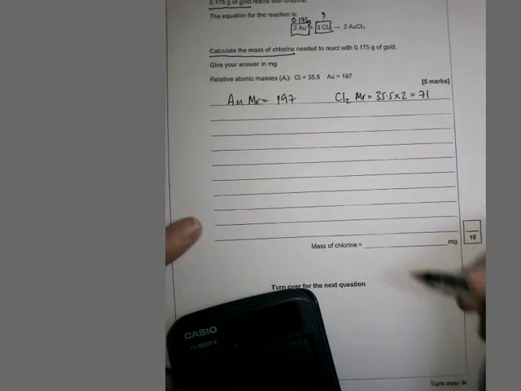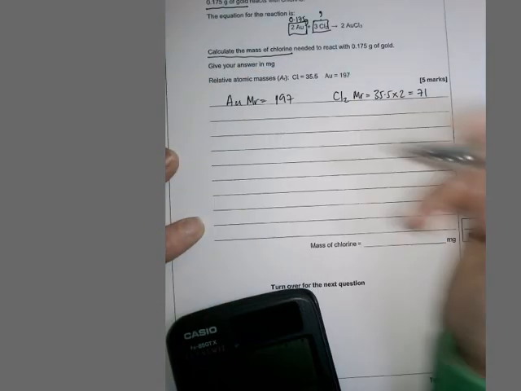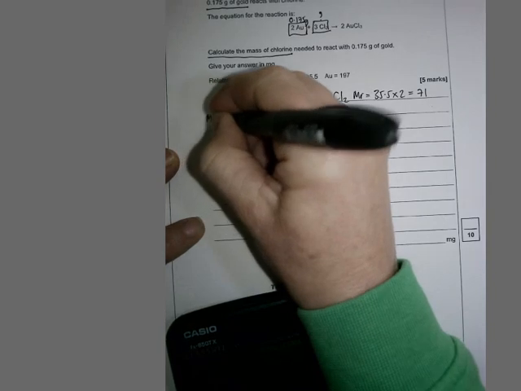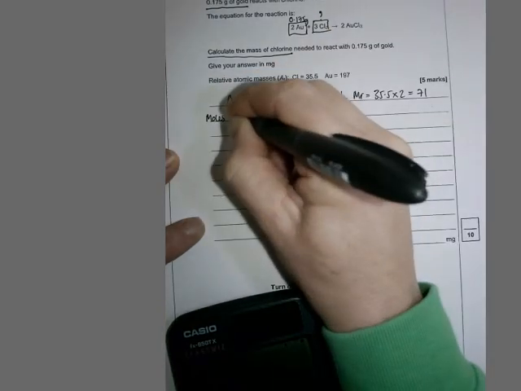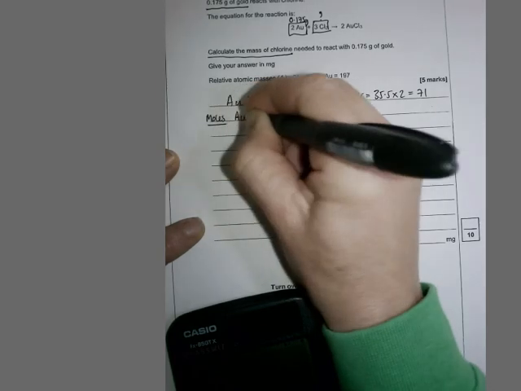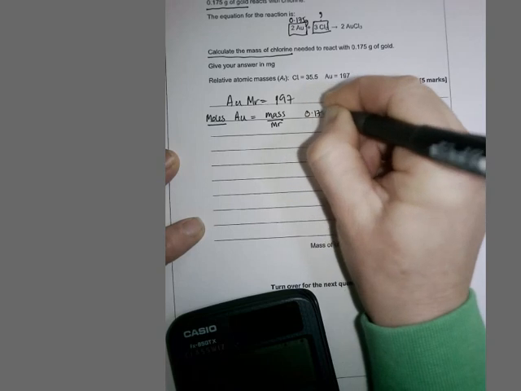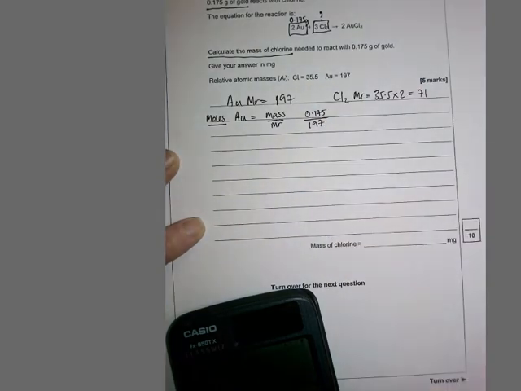In a reacting mass calculation, I recommend using the 3-step method, moles, ratio, mass. So we start off by working out the moles of the chemical which we already know the mass of. In this case, that is gold. So we're going to work out the moles of gold using moles equals mass over MR. The mass from the question, 0.175 grams, divided by the MR, 197, which we've just worked out. So we just put that on the calculator.